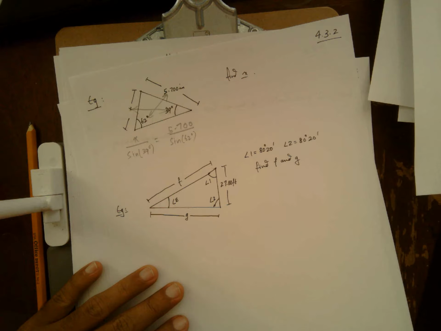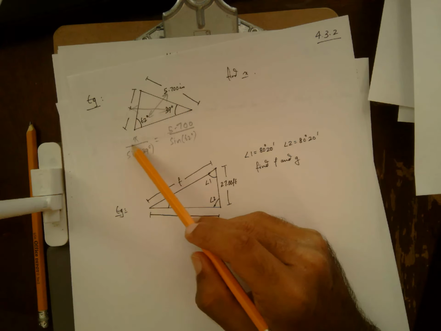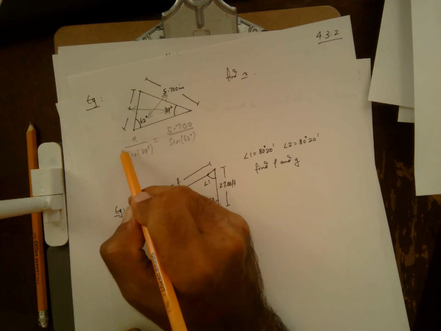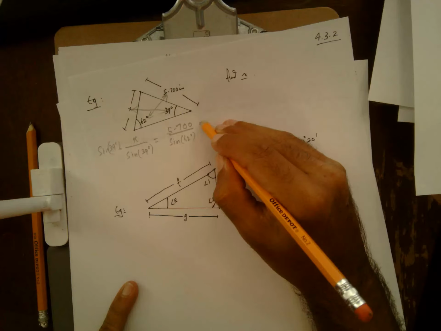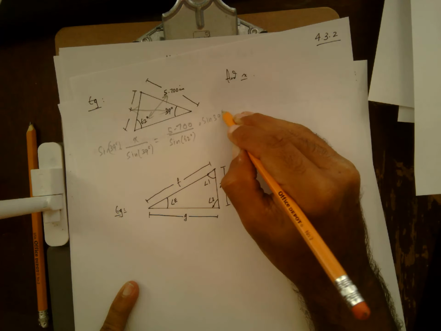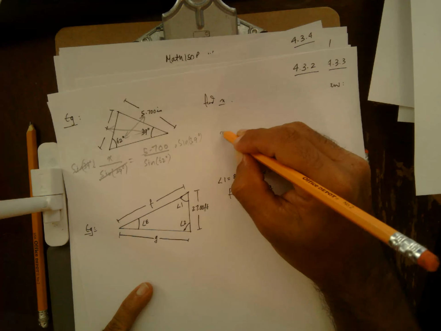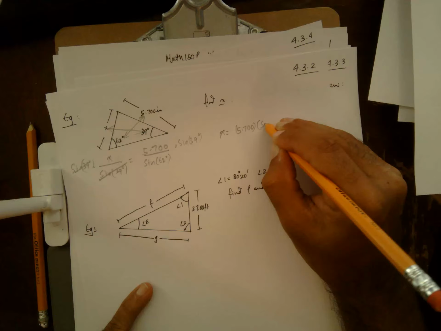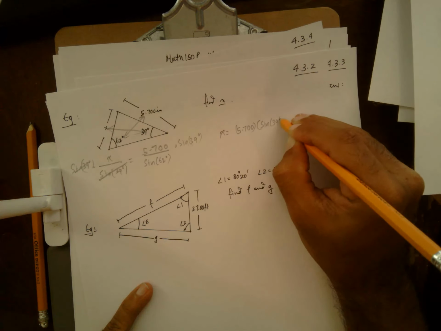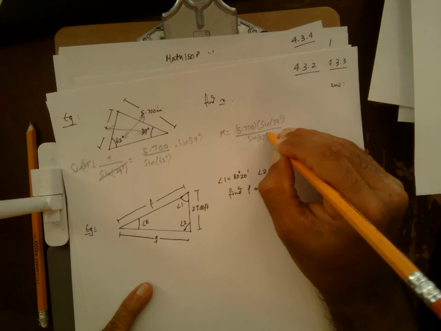Now instead of cross multiplying, since I'm trying to solve for x, I'm going to keep the x and multiply both sides by sine 39. So these cancel out. What I get for x is 5.700 times sine 39 divided by sine 62.